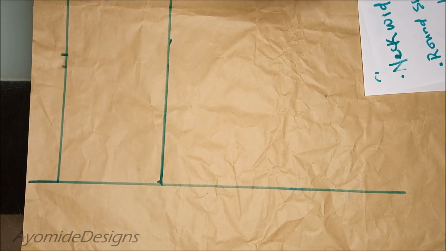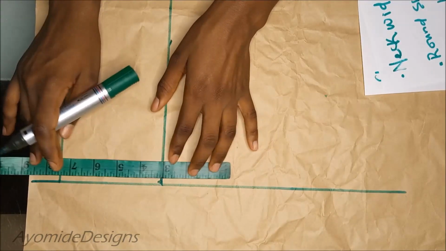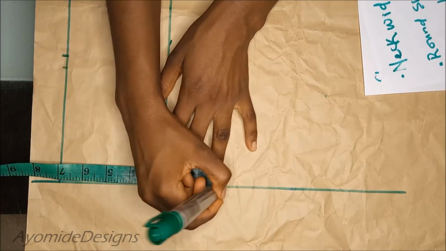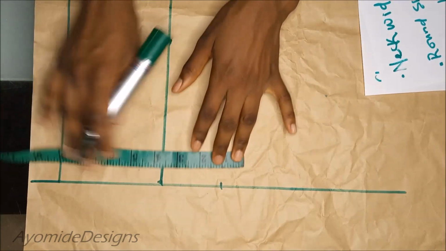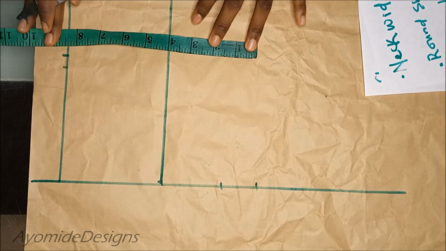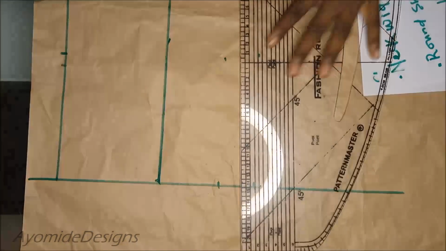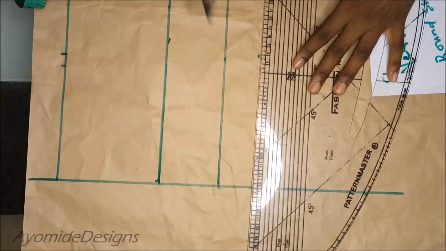The next thing I'll do, guys, is to mark my sleeve length, and my sleeve length is 7 inches. So I'm going ahead to mark 7 inches, and I'm going to be adding 1.5 inch seam allowance, and that is a total of 8.5. So I'm going ahead to mark 8.5 inches across, and I'm also going to be connecting it with my pattern master.